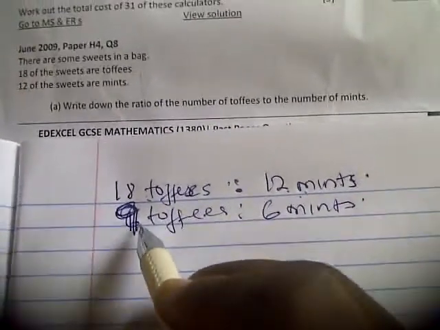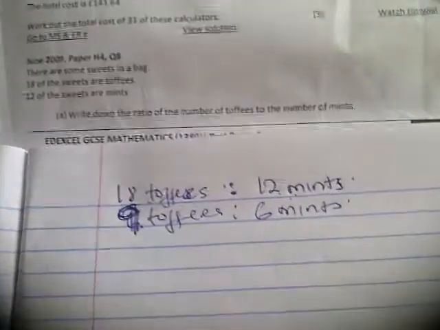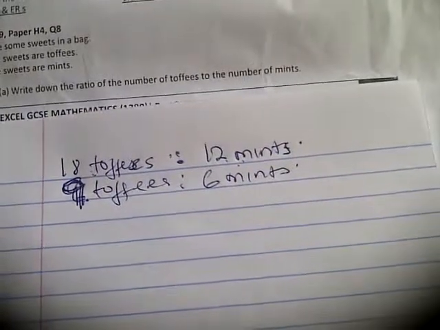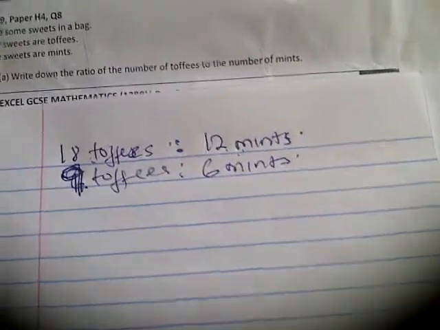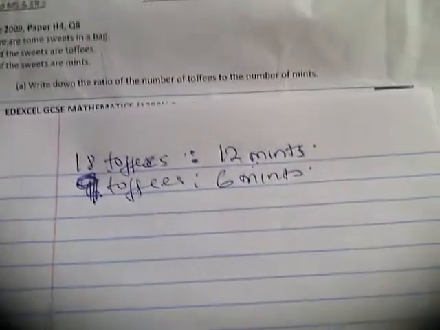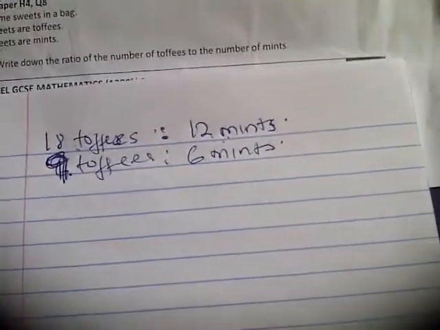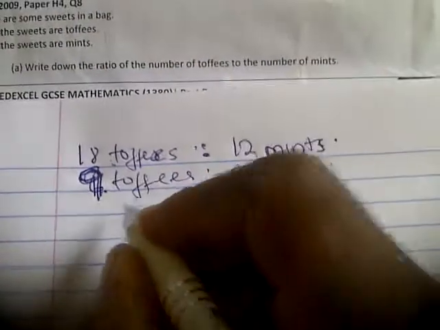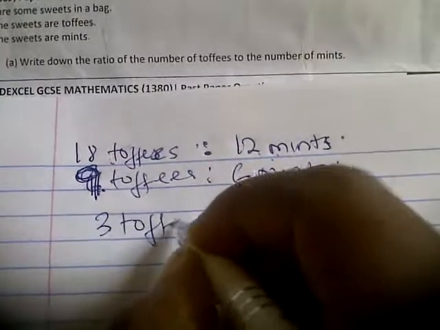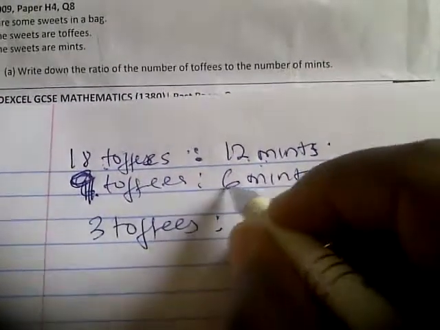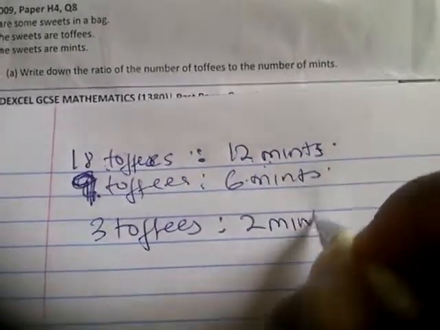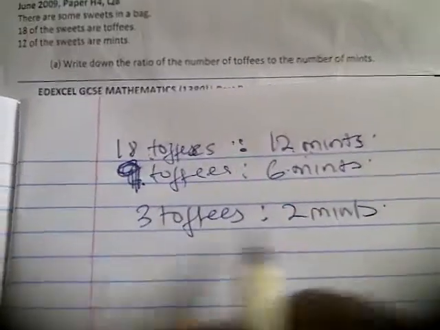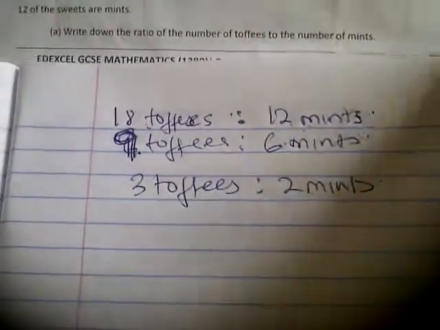Now 2 won't divide this equally without a remainder, but 2 will go into the other without a remainder. So let's try 3. Now 3 dividing this gives you 3 toffees to 3 dividing this giving you 2 mints. So now this is the ratio between toffee and mint.